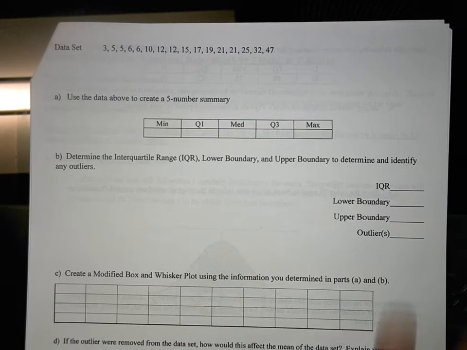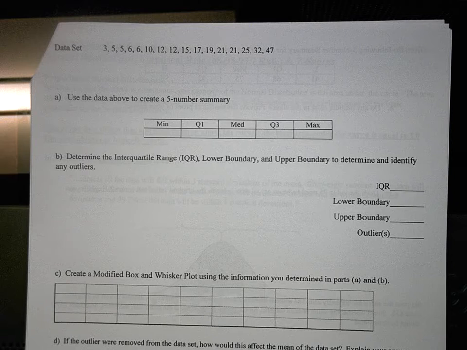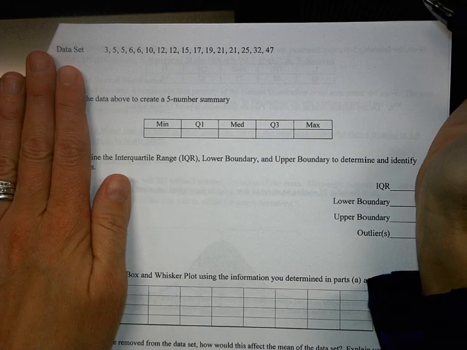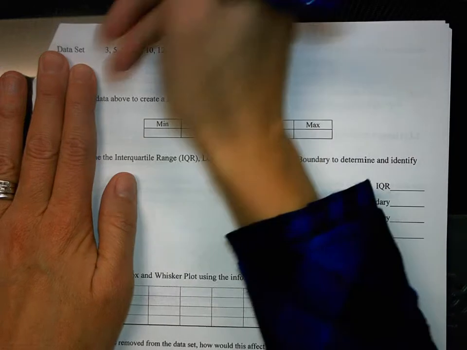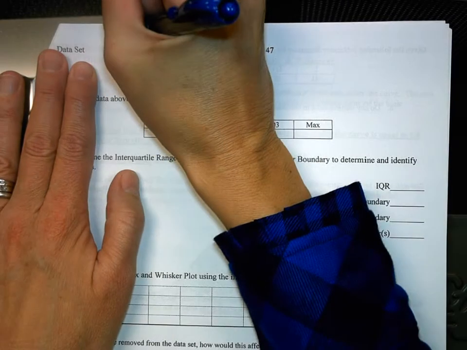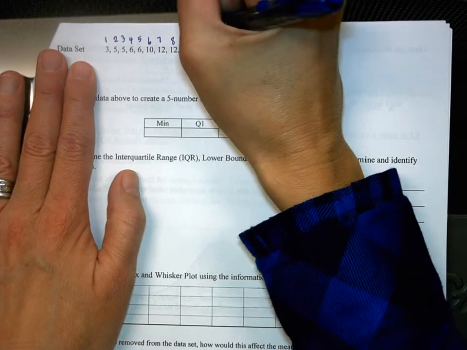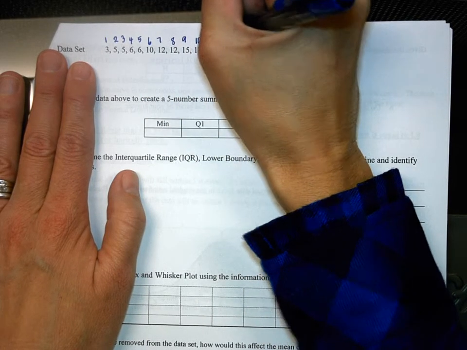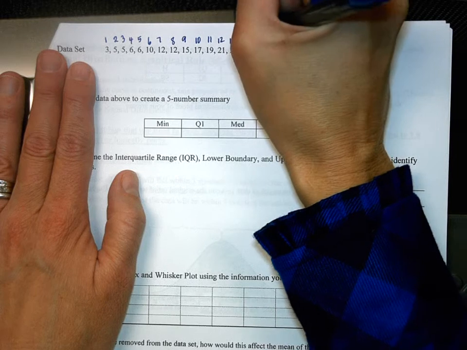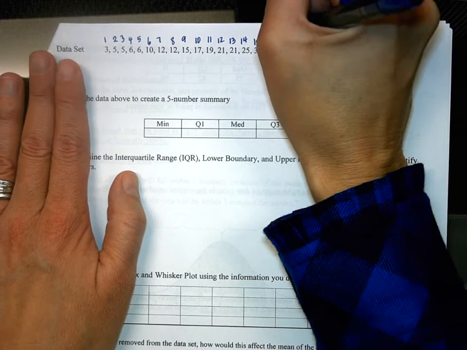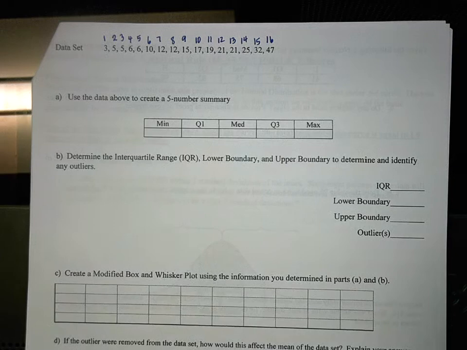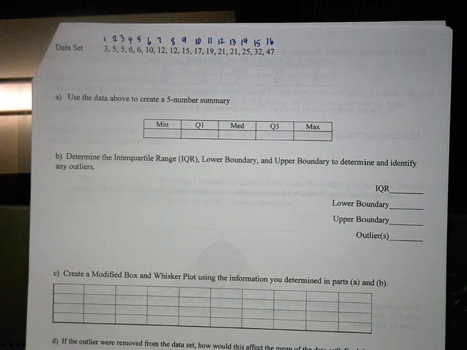So looking at this data, what do you notice? It's already in order. Very nice. And we have to label our data and number it anyways, so we can number it and figure out how many pieces of data are here. So we're going to go ahead and start with 1 and number these. Okay, so we have 16 pieces of data.